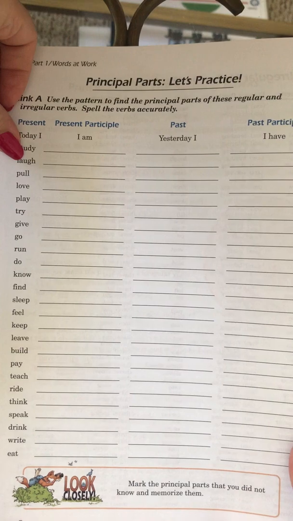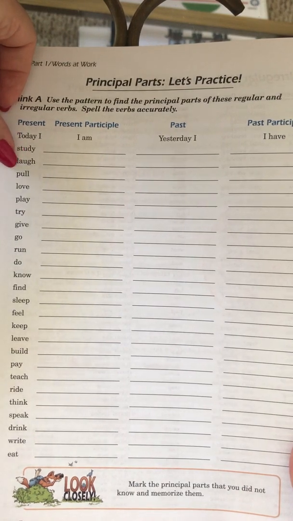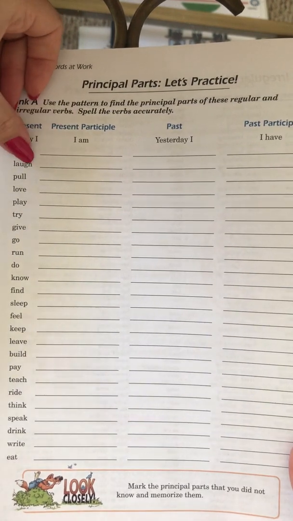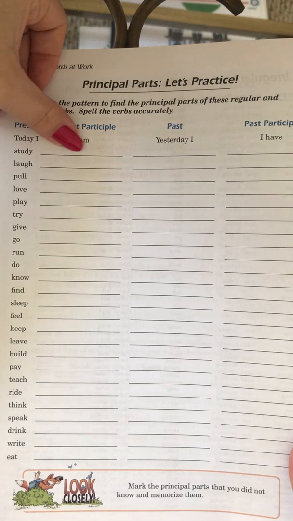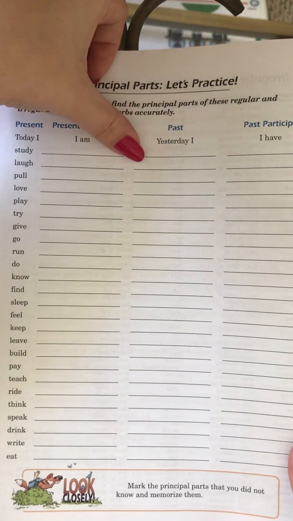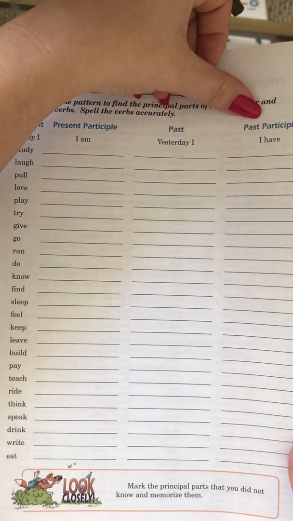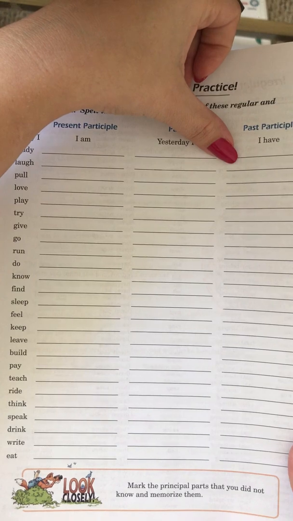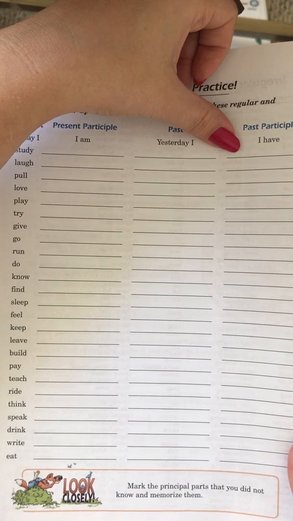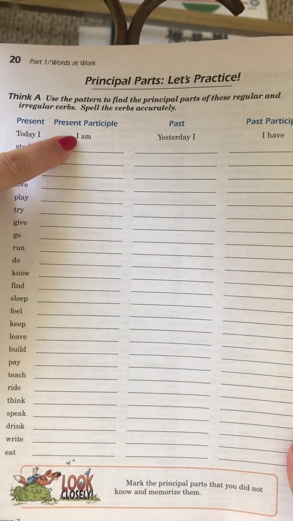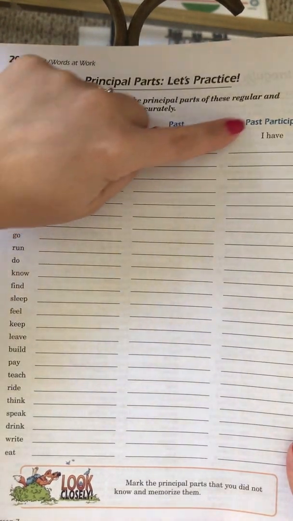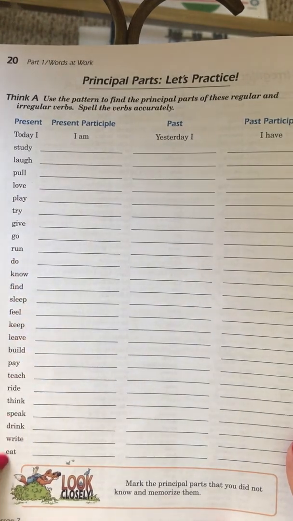Here's another example. Laugh. Laugh is the present form. The present participle is laughing. I am laughing. Past, yesterday I laughed. Past participle, I have laughed. For example, you would say, I have laughed before. So put these words in front of your present form to finish the phrase for these words.